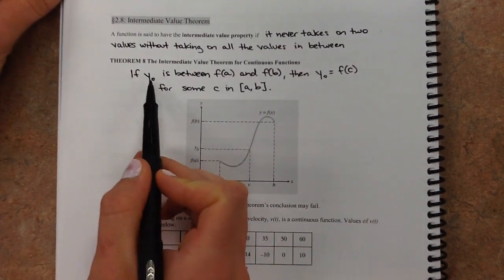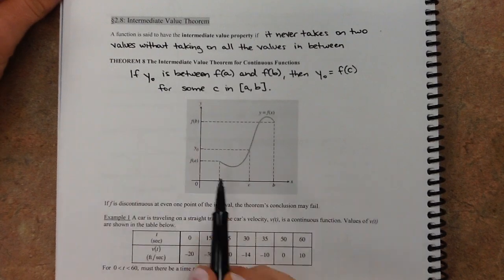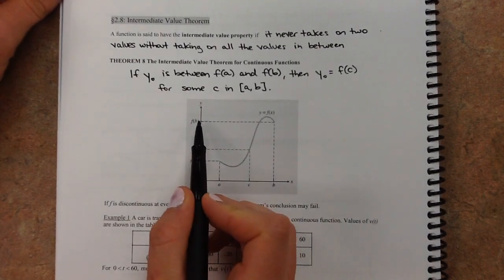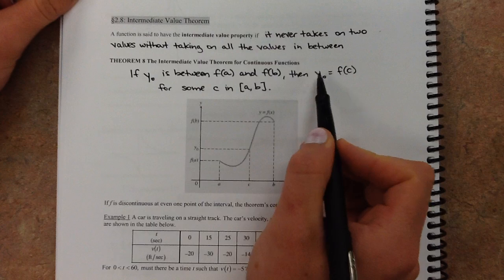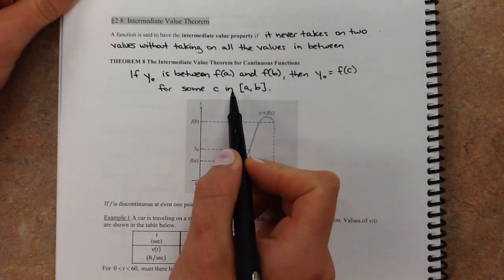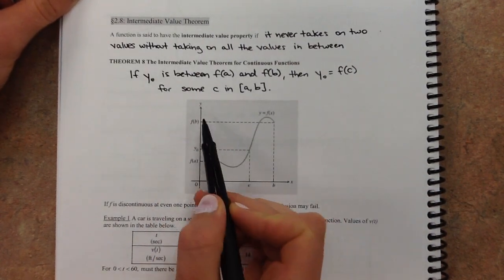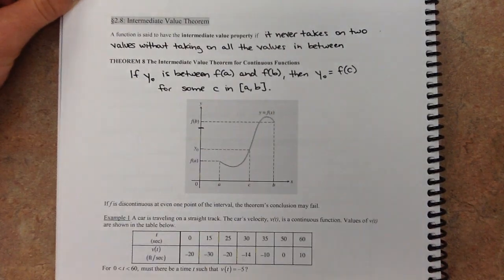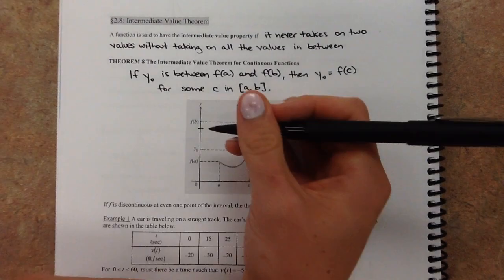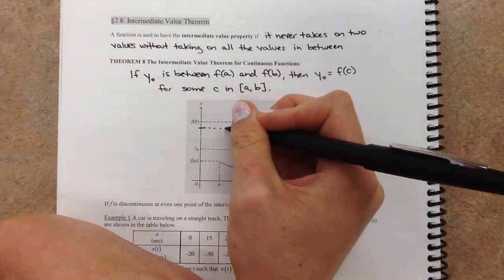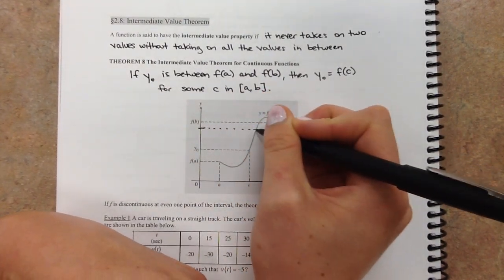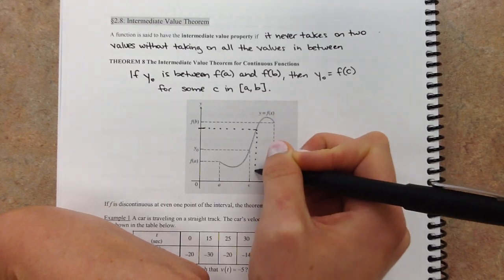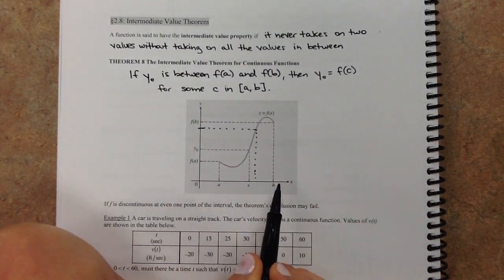So basically, if you pick a y value between the starting y value and the ending y value, you can trace it back to some x value. So if we pick this y value right here, and we could do it for any y value, what this is saying is you can trace it back to some x value that's guaranteed to be between a and b.